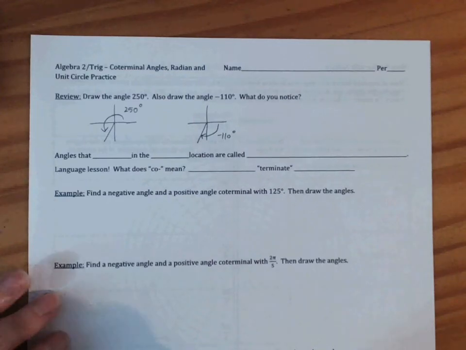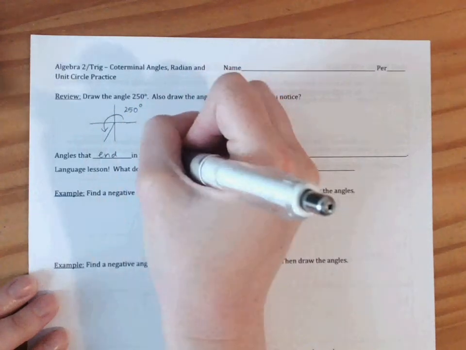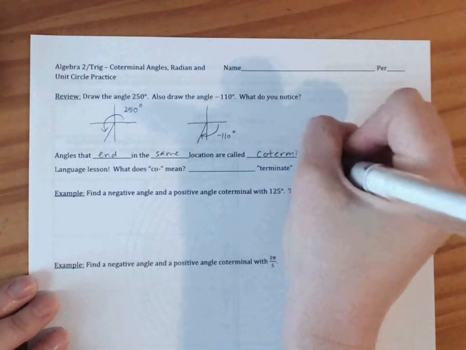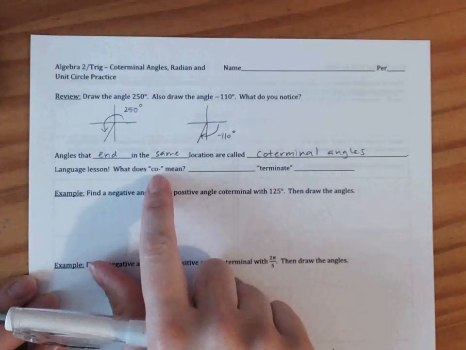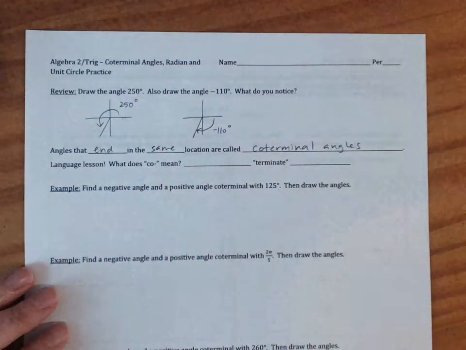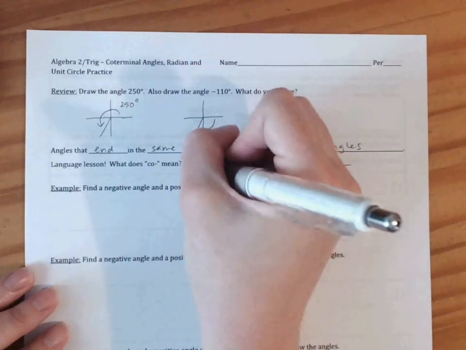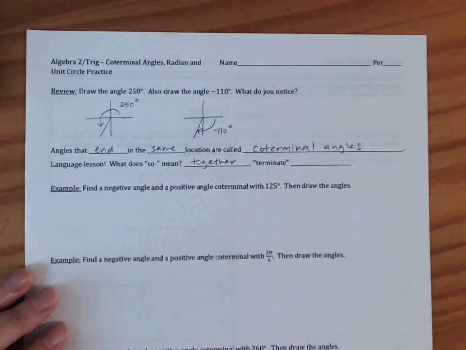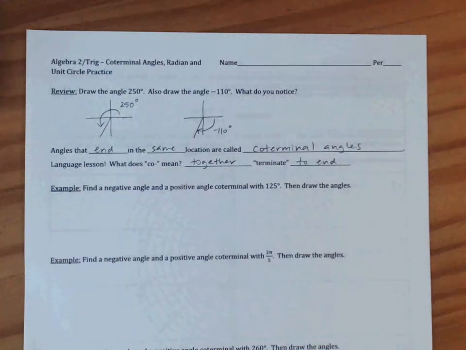So there's a name for this. We call these coterminal angles. Those are angles that end in the same location. Just a little language lesson here: the word co often precedes, like a prefix, things that go together. So co means together, and terminate means many things, but in this context, terminate means to end. So these angles end together in the same location.